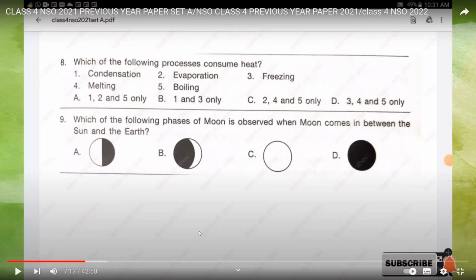When water gets collected as droplets on a cold surface, when humid air is in contact with it, then we call it condensation. Is it clear, beta? Yes, ma'am, clear. It is a process by which the water vapor of the air gets transformed into water droplets.